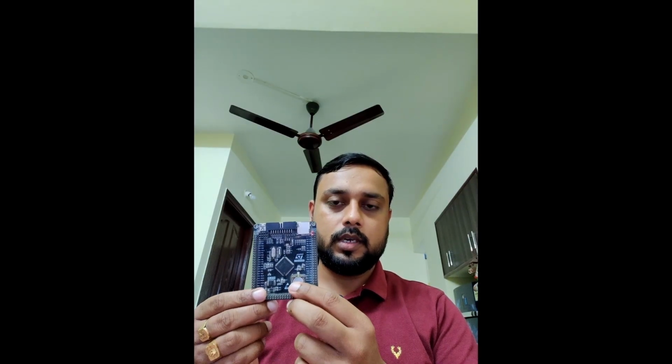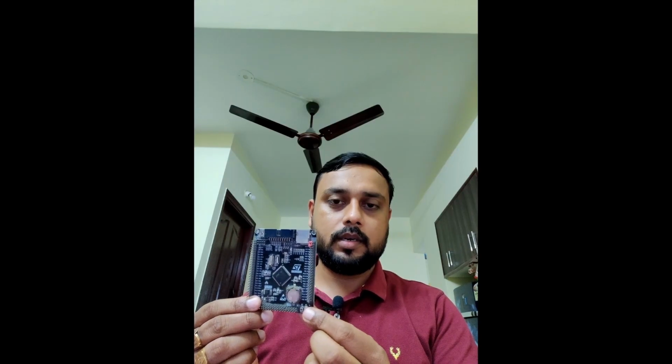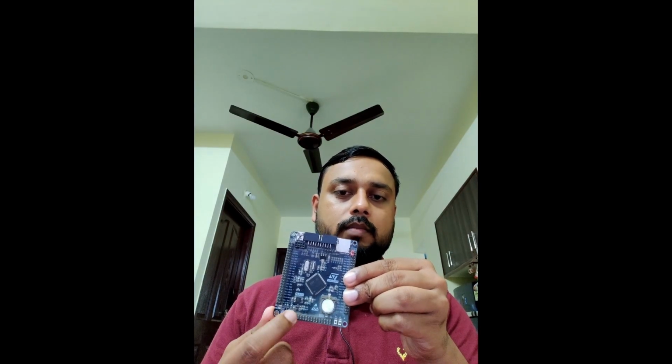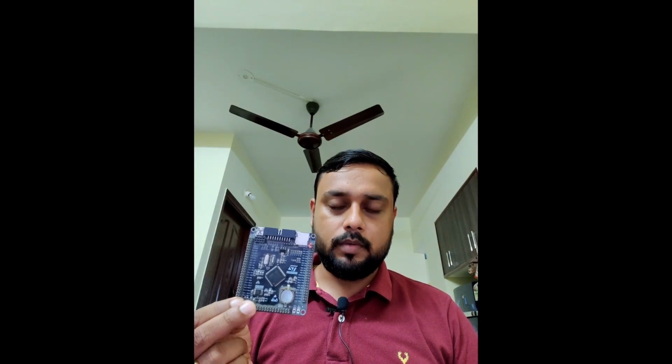We have the pins, we have the battery also for the RTC, the real-time clock. We have some buttons over here, and then we have some LEDs also. This is the board which we are going to use to build our bare metal programming.